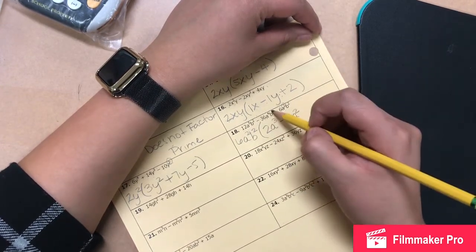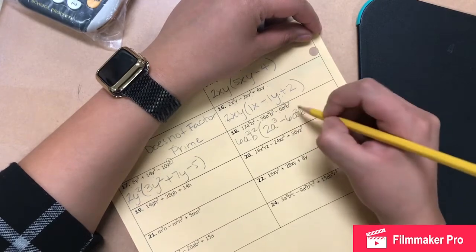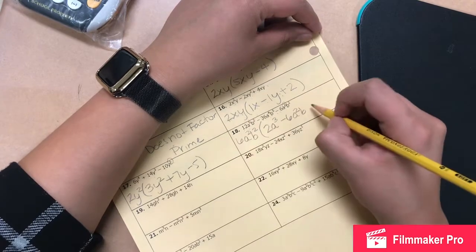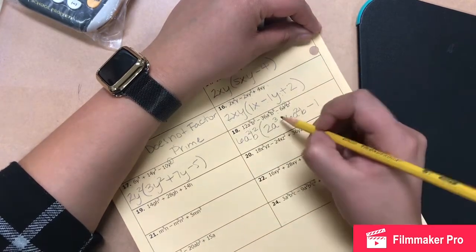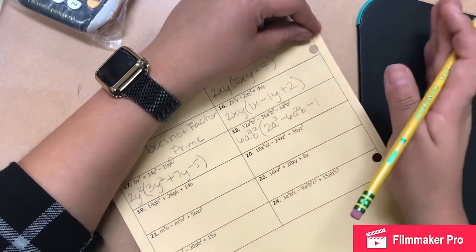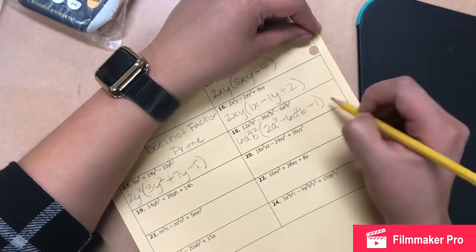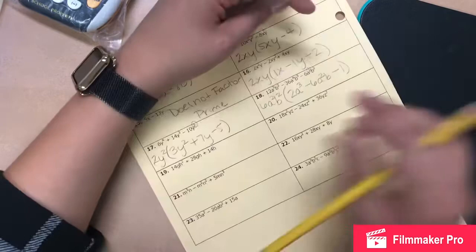B to the 3rd divided by B would just be B because 1 is left. Negative 6 divided by 6 would be negative 1. A squared divided by A squared would simplify to 1. B squared divided by B squared would simplify to 1, so we're just left with minus 1.